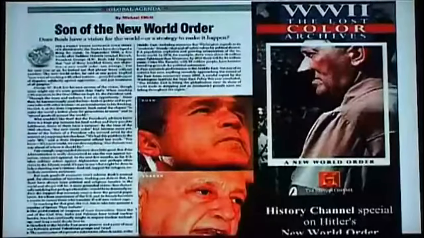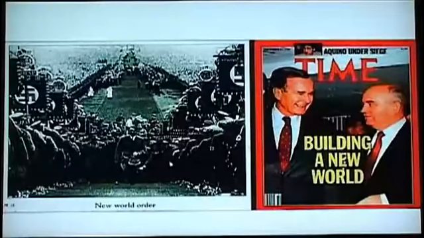And, of course, Bush was called the son of the New World Order. This was in Time magazine. Obviously, he was the son of the New World Order because his family financed Adolf Hitler. The Bush family put up the money to finance Adolf Hitler and the murder of people all over the world. So that's why the History Channel has a television series called The New World Order about Adolf Hitler, and Bush is referred to as the son of the New World Order. I don't know if that tells you anything. And here's the New World Order, Adolf Hitler, and here's the Bushes who financed Adolf Hitler. They're still working on building a new world order.